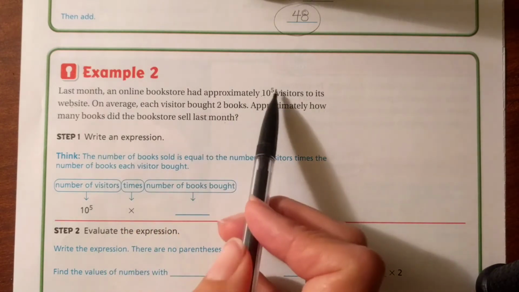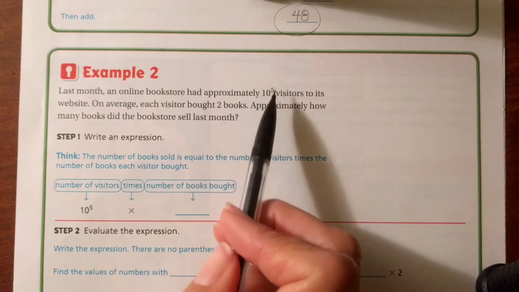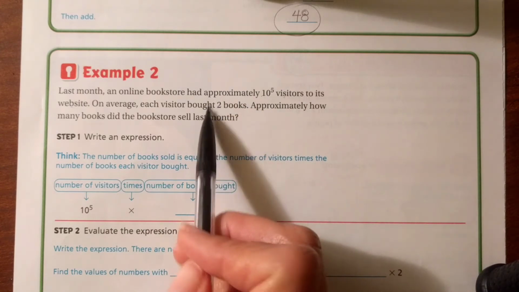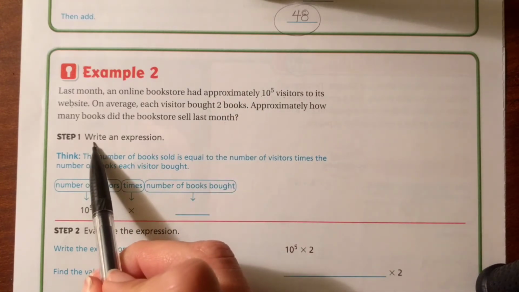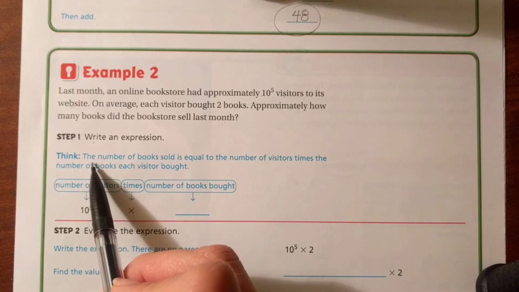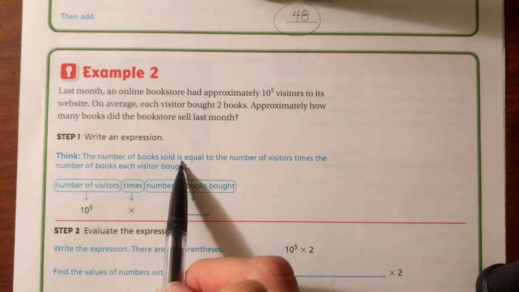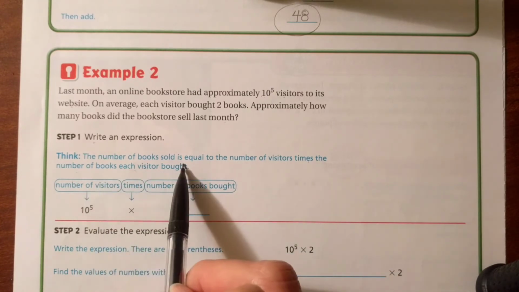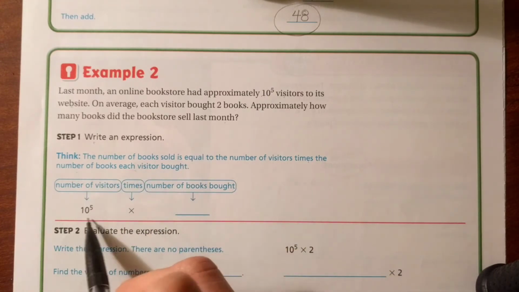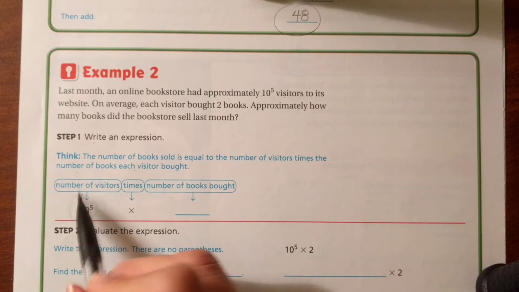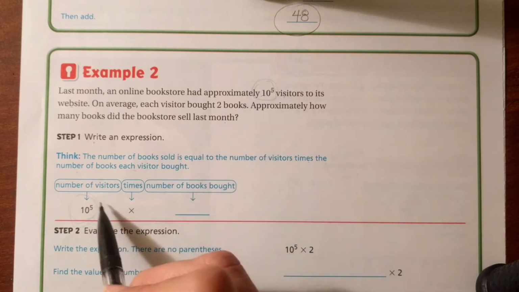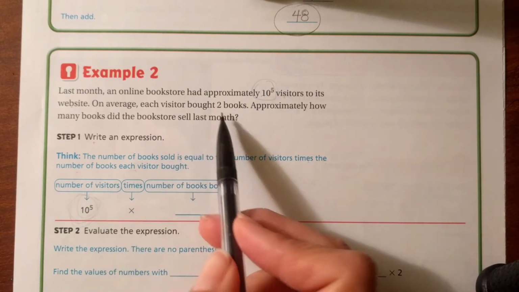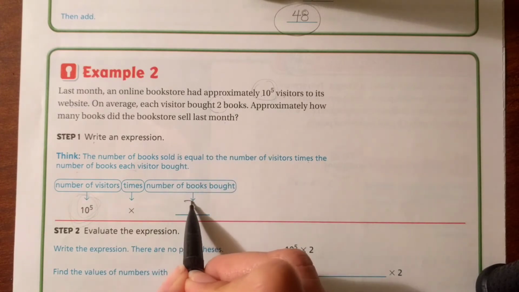Okay, so this is how many visitors, and everybody who came in bought 2 books. So write an expression. The number of books sold is equal to the number of visitors times the number of books each visitor bought. So this is our number of visitors here, times 2 books.